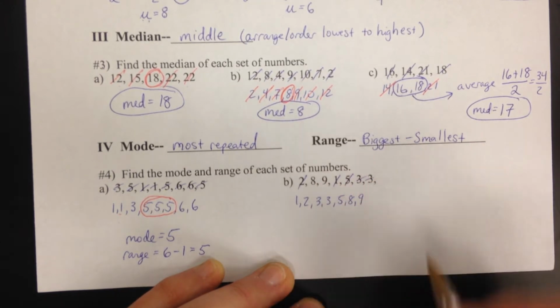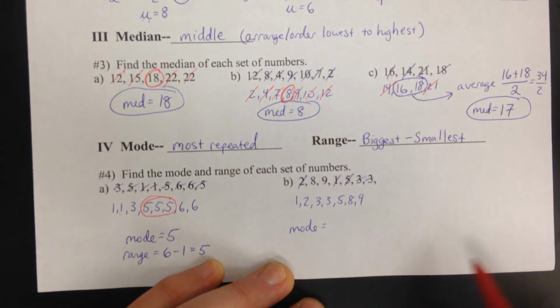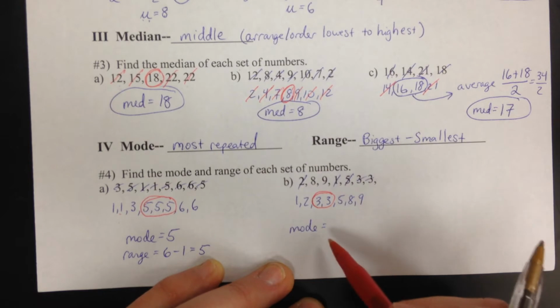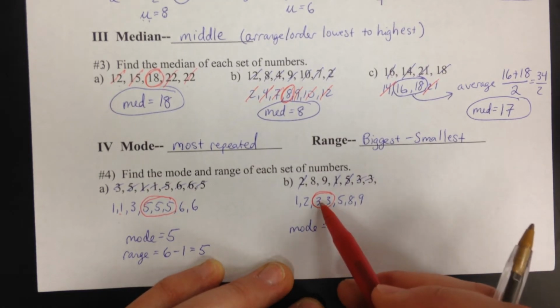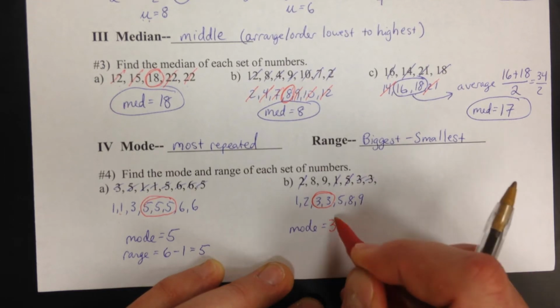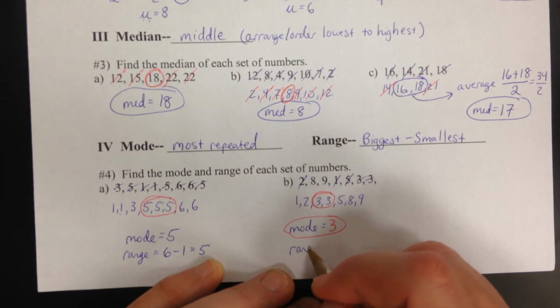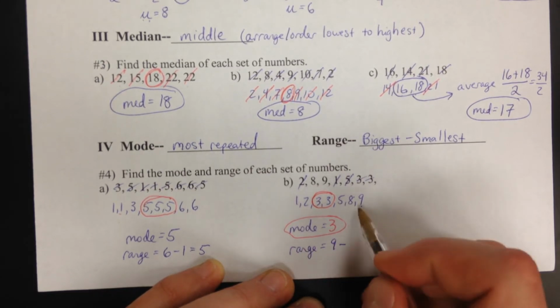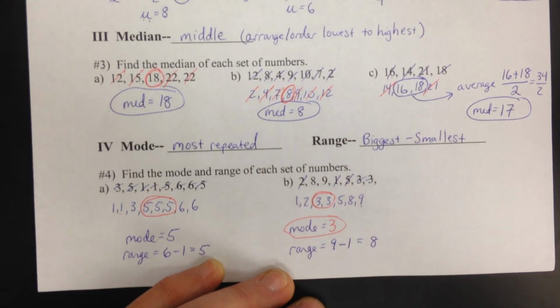The mode: it's possible that if nothing gets repeated, there would be no mode. If you had 2 numbers that were repeated the same amount, you could have 2 modes. In this case, we have 2 3s, so the mode is equal to 3. The range is the biggest minus the smallest. The biggest number is 9 minus the smallest, which is 1. So the range is equal to 8.